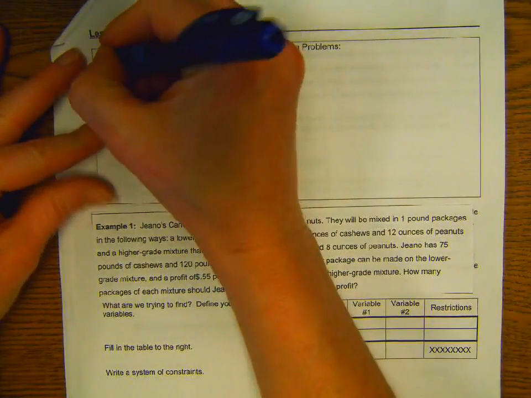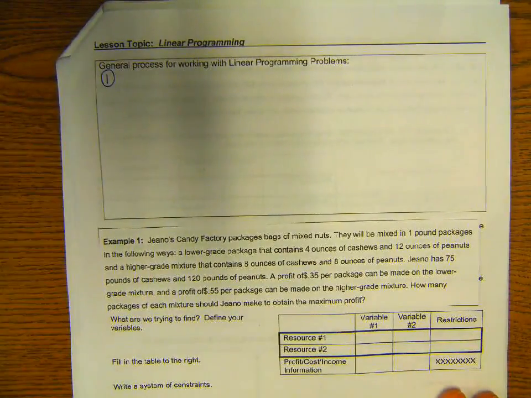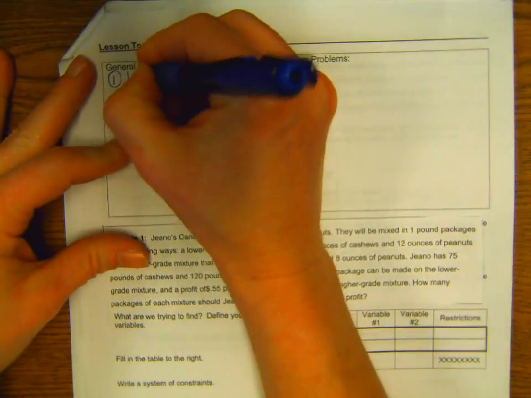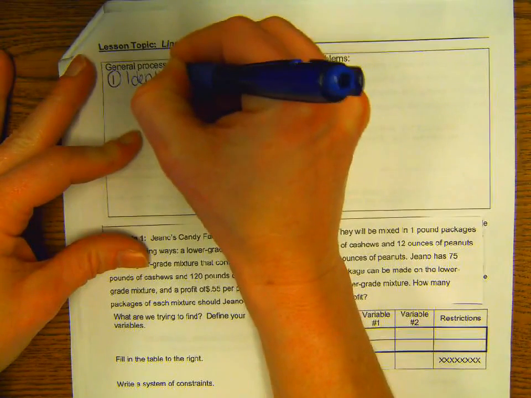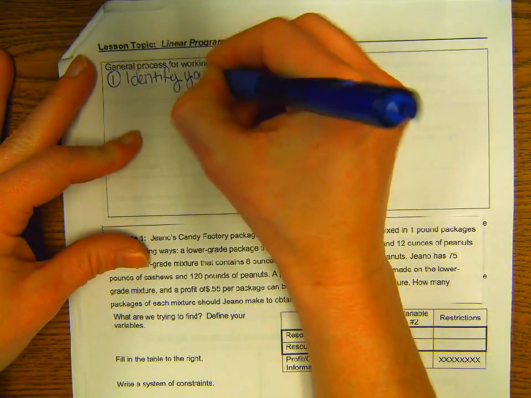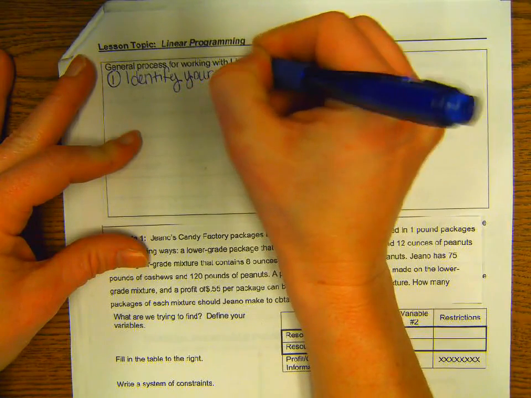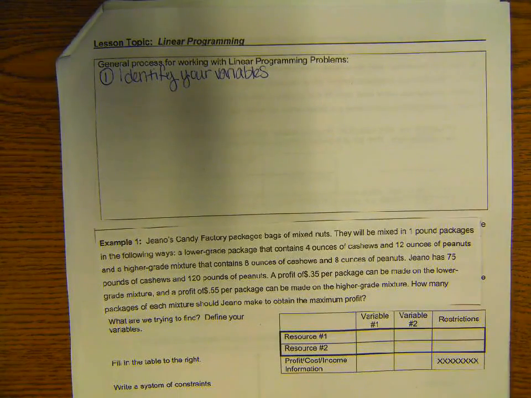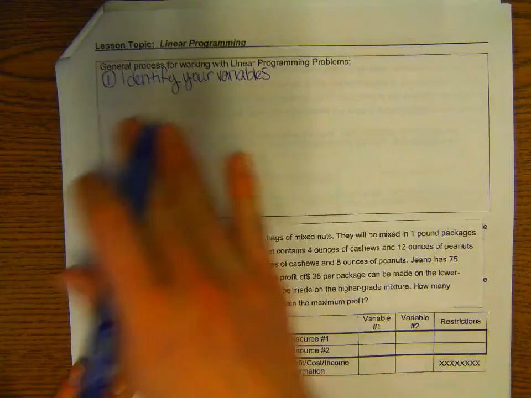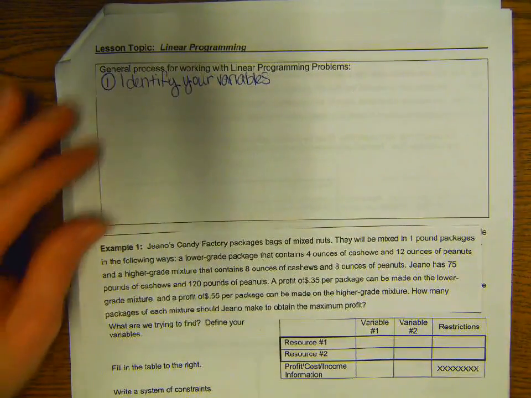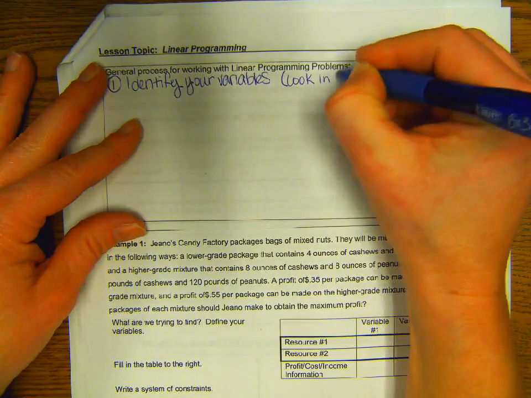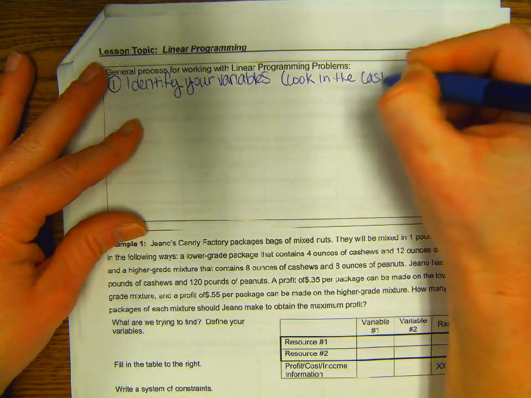And so what we're going to do is, number one, I always tell students to do this, go to the end of the problem and identify your variables. Because you're going to have several unknowns. Some are variables and some are constraints. It becomes tricky, okay? So you're going to first go to the end of the problem and identify your variable. I'm going to even tell you, look in the last sentence. That's going to help you.